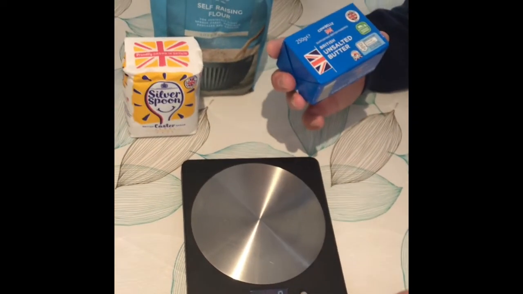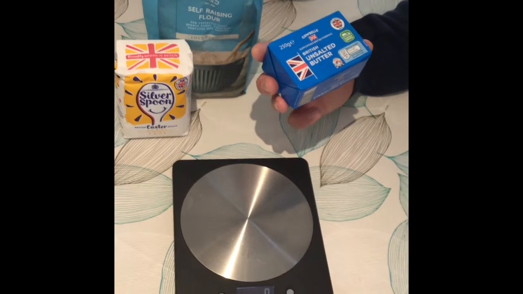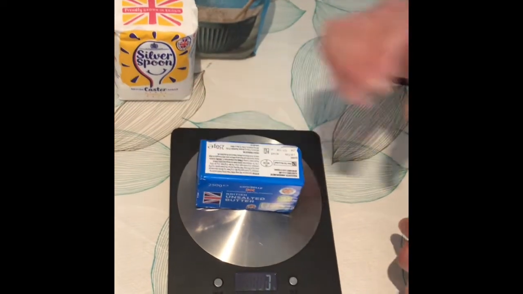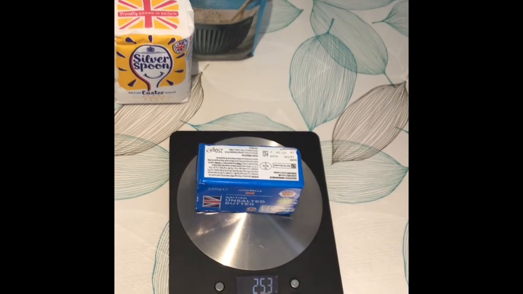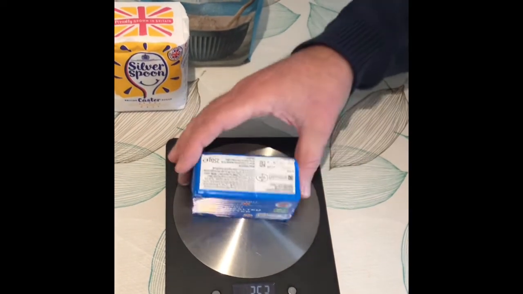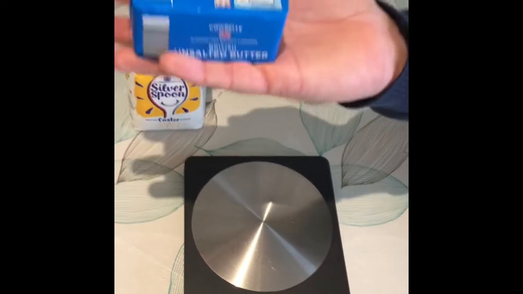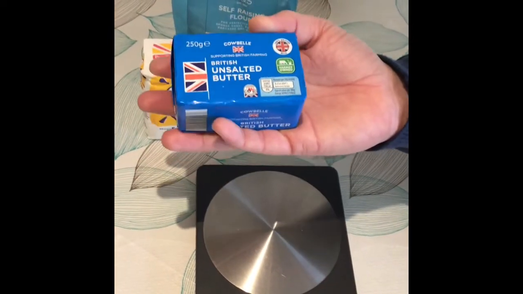Okay, and it's on grams. Can you see the small g? It's on 0. And if we read the scale, it says 253 grams. So the butter weighs 253 grams.